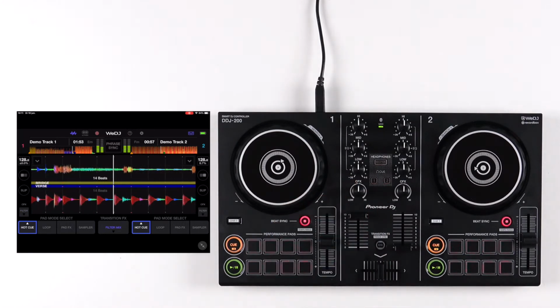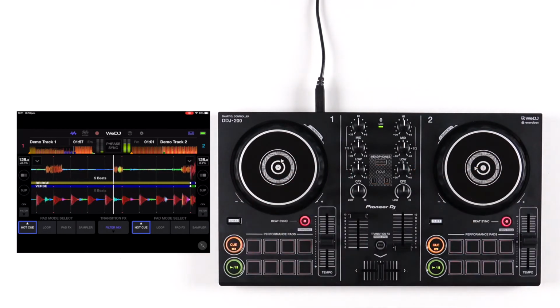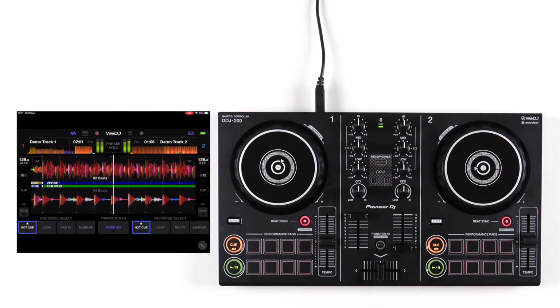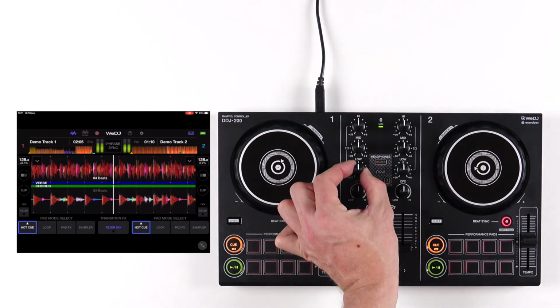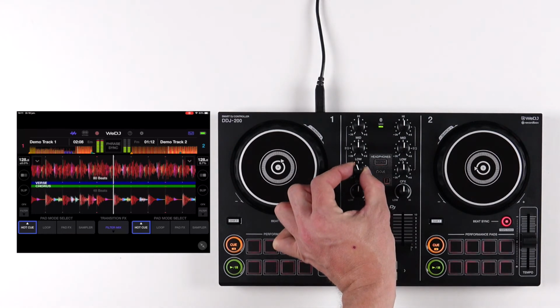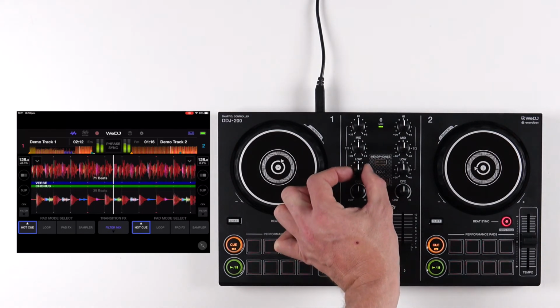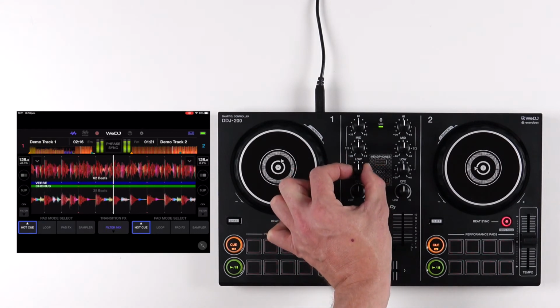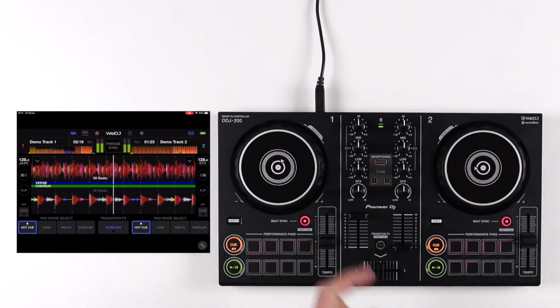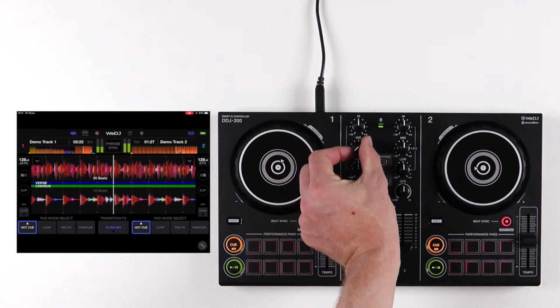EQ. Above the filter, we can see 3 knobs, high, mid and low. These knobs together we call the EQ, Equalizer. When you want to change the low frequencies, you turn the low knob. Turn to the left to reduce the low frequencies and turn to the right to enhance the low frequencies. Turn to the left to reduce the mid frequencies and turn to the right to enhance the mid frequencies.